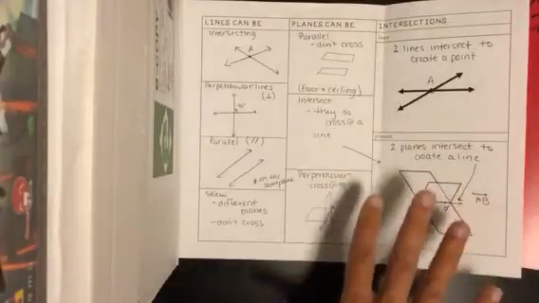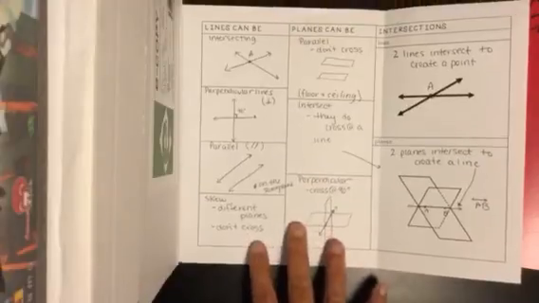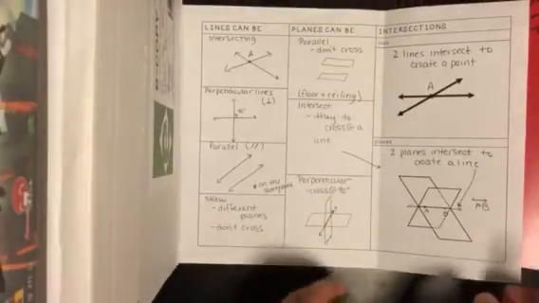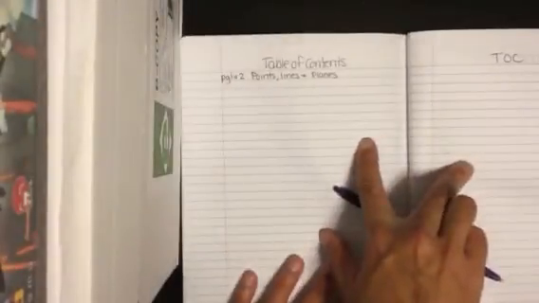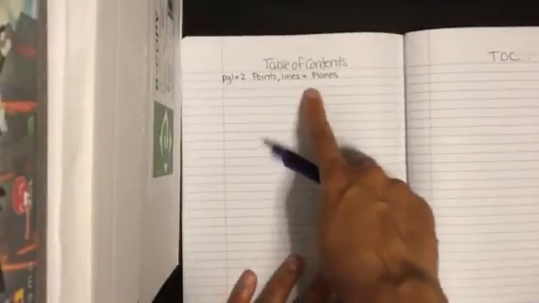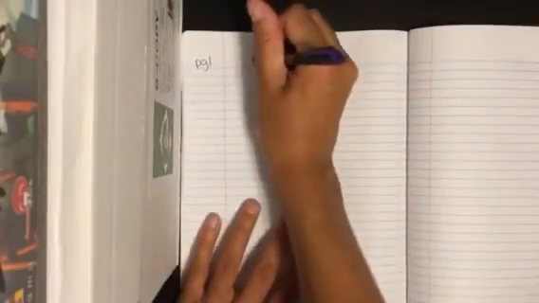So I know I went through that really quickly, and you're probably going to have to pause to copy, but because I'm running short on video time here, now I just want to show you how we're going to put this in. So in our notebooks, we're going to turn to our table of contents and put page 1 and 2. We're going to call it points, lines, and planes. We're not going to put this in words worth knowing, although these are words worth knowing. We're actually just going to go right to page 1 and 2. Call it points, lines, and planes.